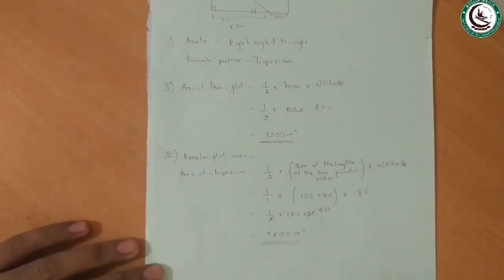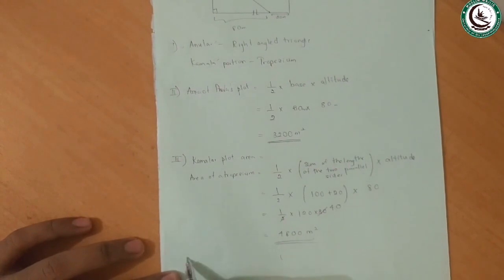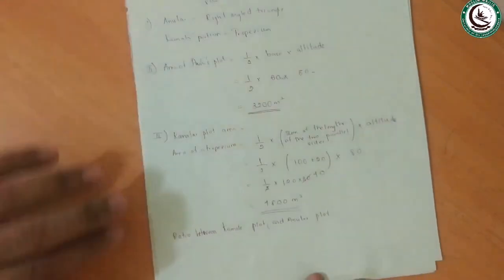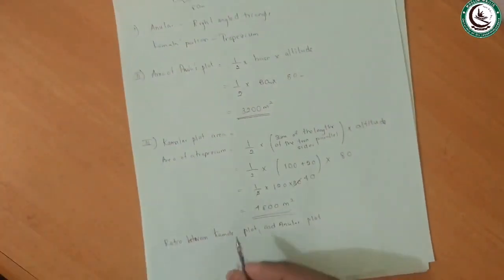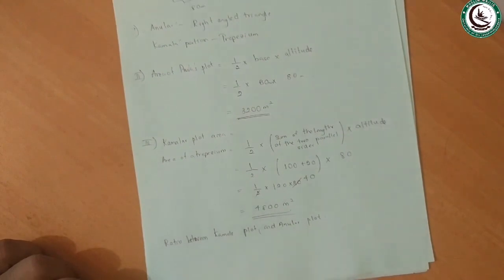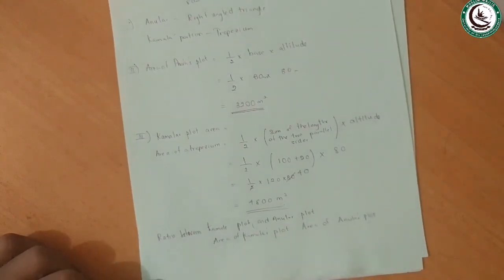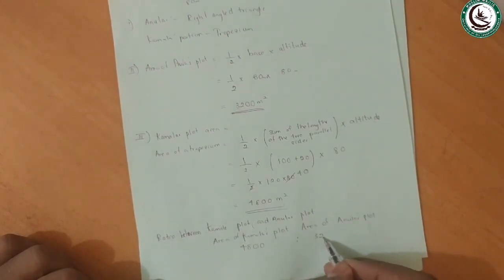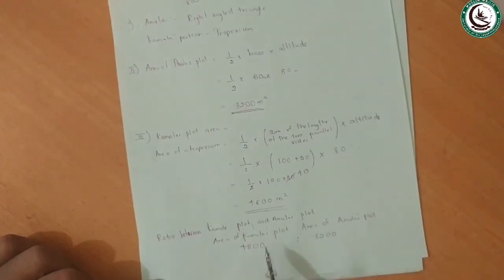Now this is not what they have asked. They have asked for the ratio between Kamala's plot and Anula's plot. So the area of Kamala's plot to the area of Anula's plot. We already found both of them. What is this? 4,800 to 3,200. Remember, you can put these in a ratio only if the units are the same. Meter square, meter square. So this can be put as a ratio, but it can be further simplified.